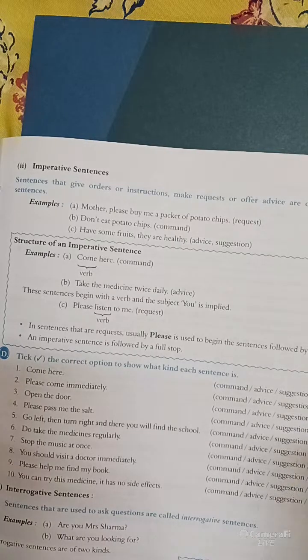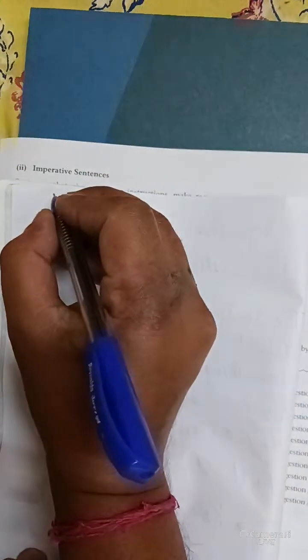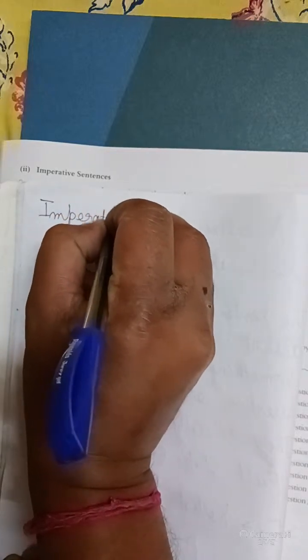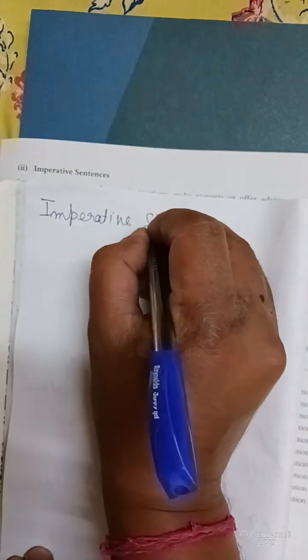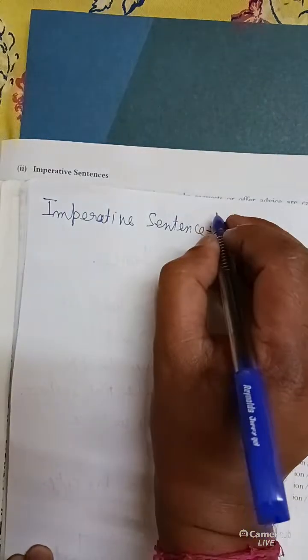So, let us come to what we call imperative sentences.